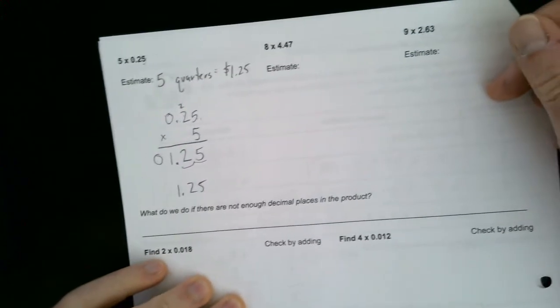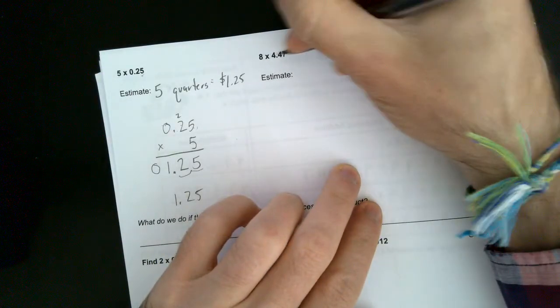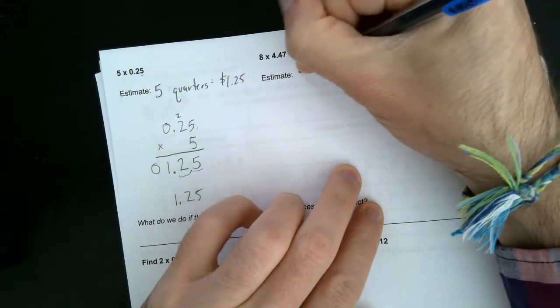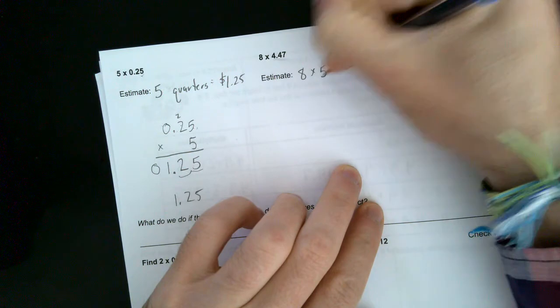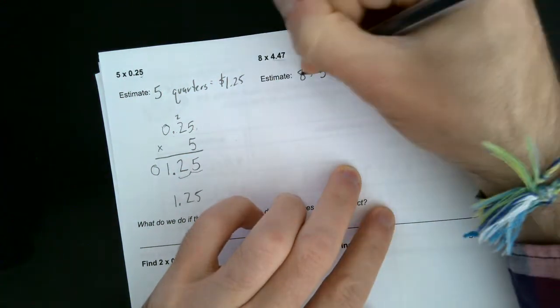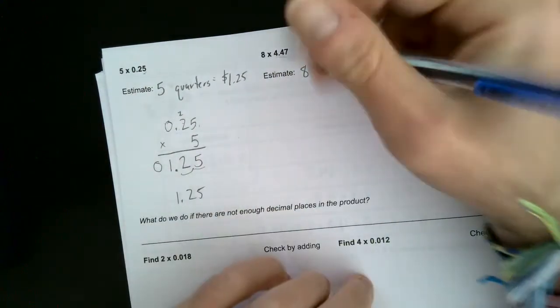All right. Again, if you want to try this one on your own, you can pause it and try it and see what you get. My estimate's going to be 8 times, this is close to 5. 4 and 47/100ths is pretty close to 5. It's close to 4 as well. 8 times 5 is 40. So I think my answer is going to be around 40, just a little bit less.